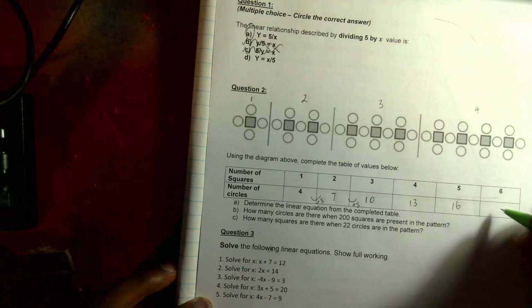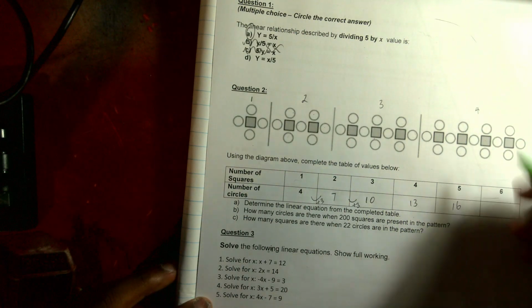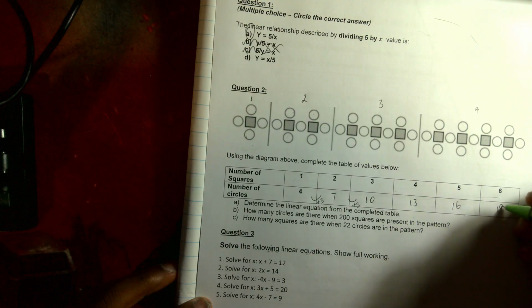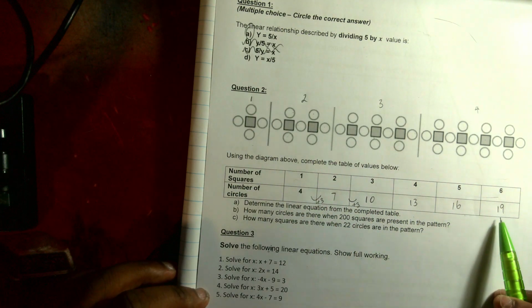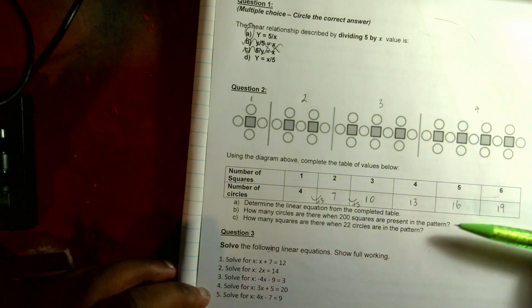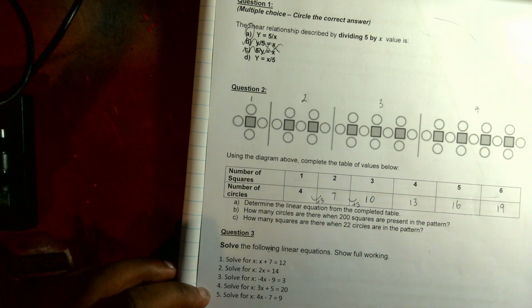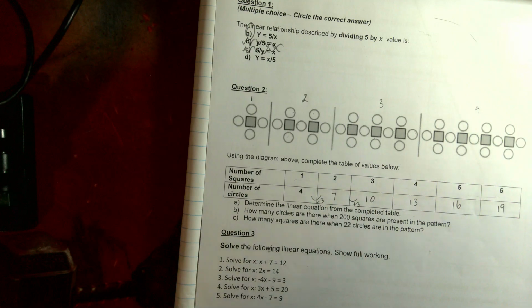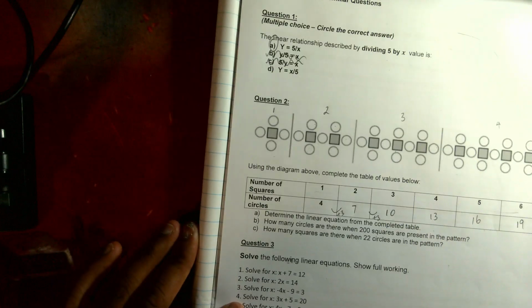In your third term, we've got 7 plus 3, that's another 10. And by now you should see a pattern of plus 3 happening, which means that we're going to add 3 along. We should get 13, 16, and 19. Alright, by this point, we've done that. And then I've got A and B and C here. To work out B and C, you need to work out A. You need to know what the equation for the table is. So let's go ahead and do that.